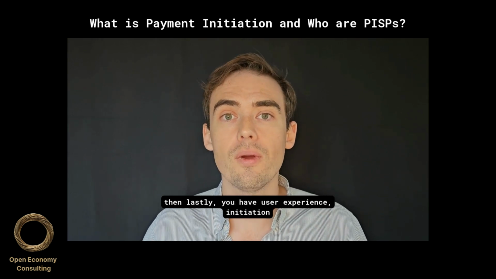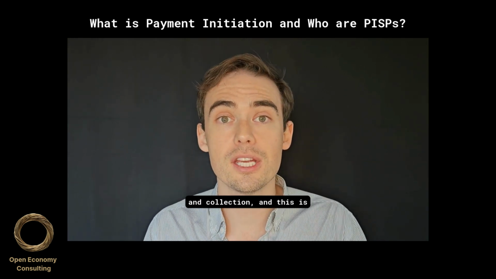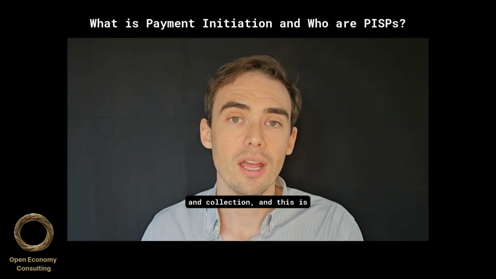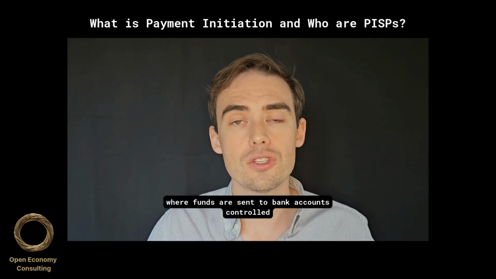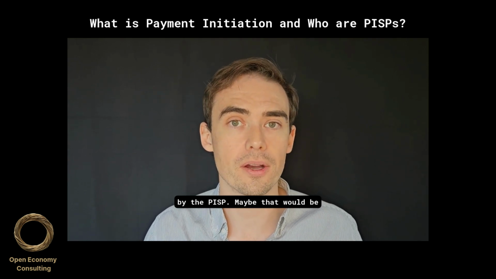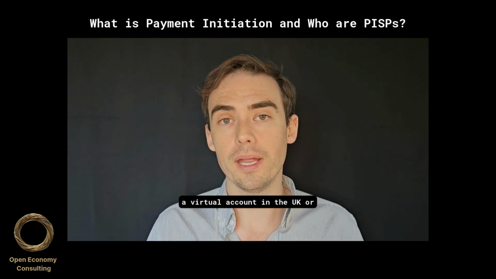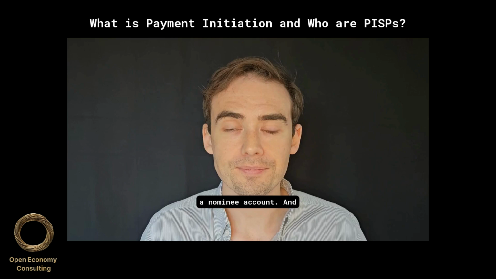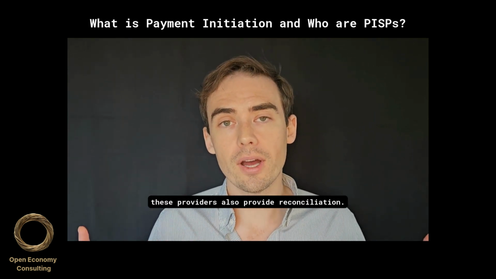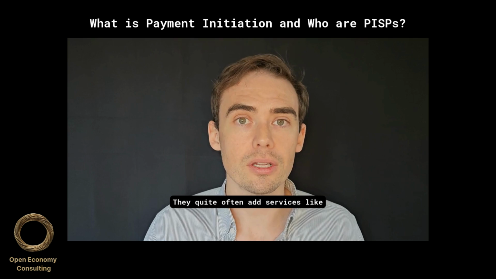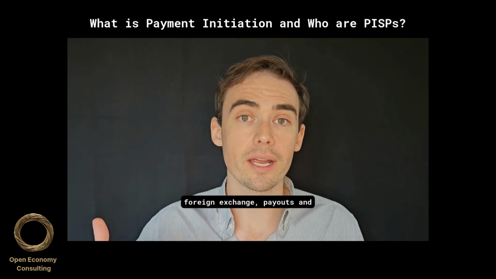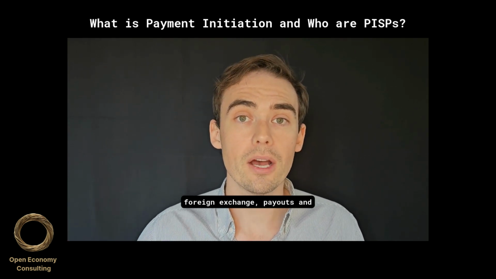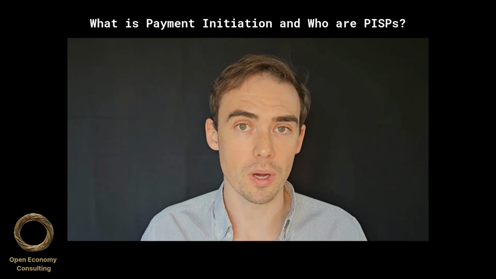And then lastly, you have user experience, initiation, and collection. And this is where funds are sent to bank accounts controlled by the PISP. Maybe that would be a virtual account in the UK or a nominee account. And these providers also provide reconciliation. They quite often add services like foreign exchange, payouts, and refunds for customers as well.